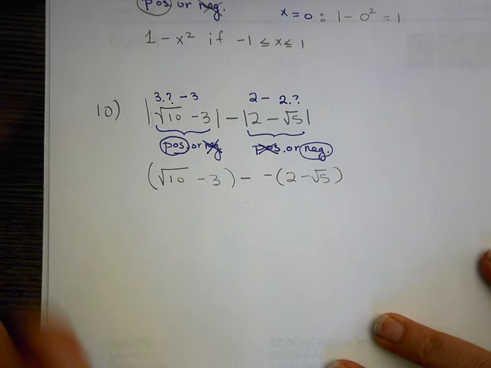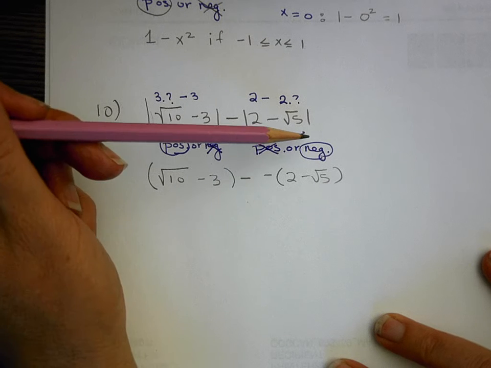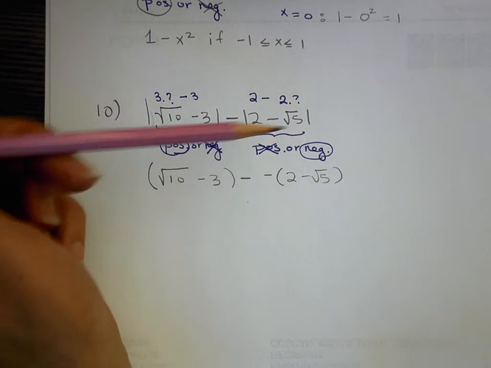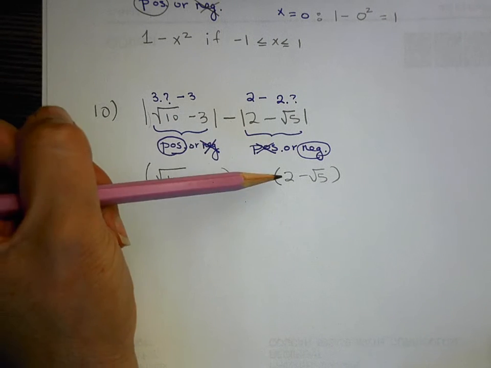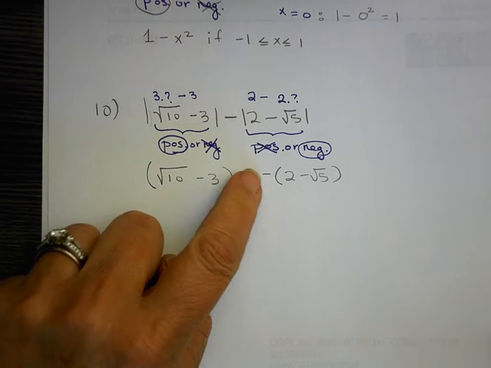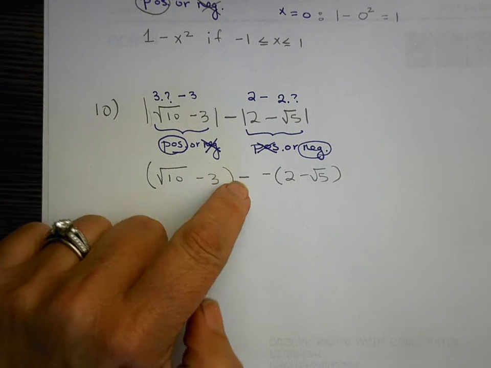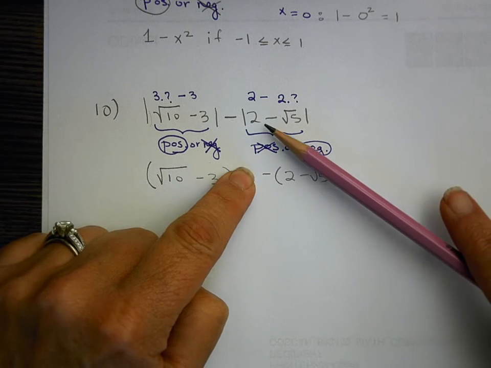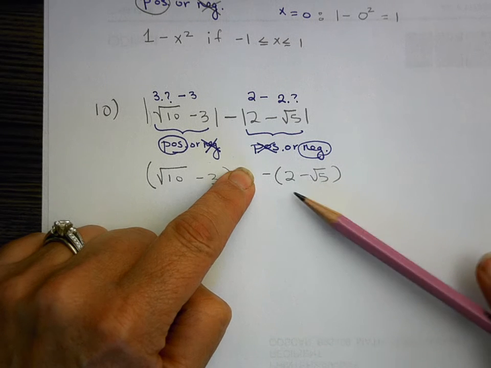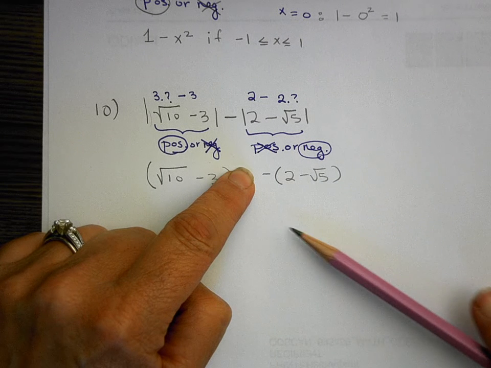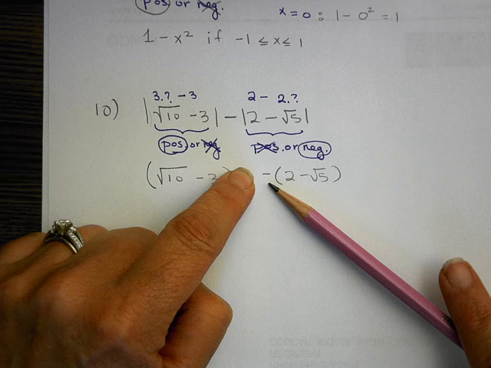Let me say that one more time. If I want to drop the absolute value, I still want to make sure that number is positive. So if I just drop it, this number here would be negative, and I need to counteract that with another negative.